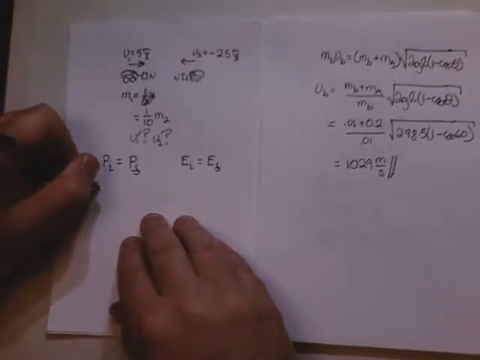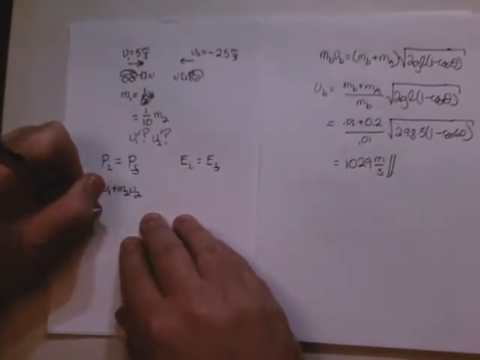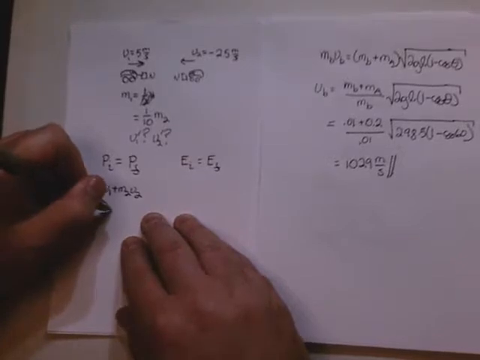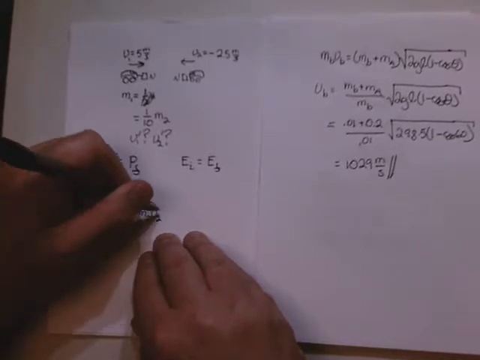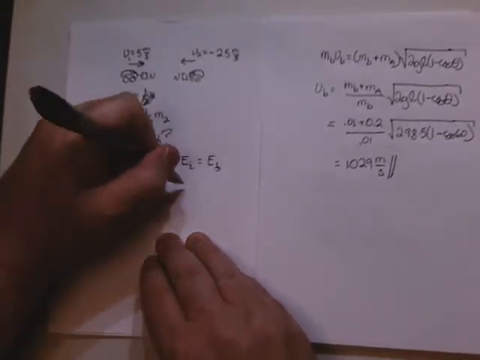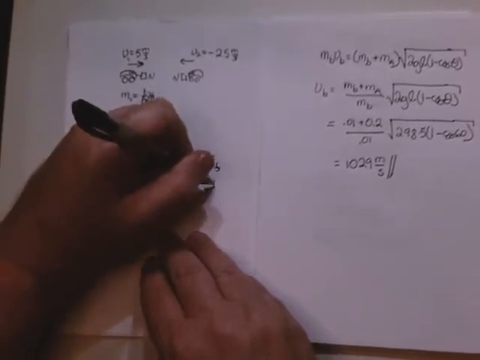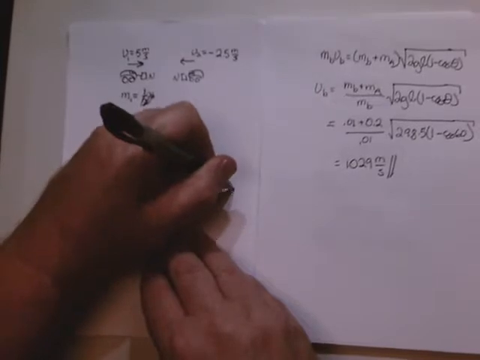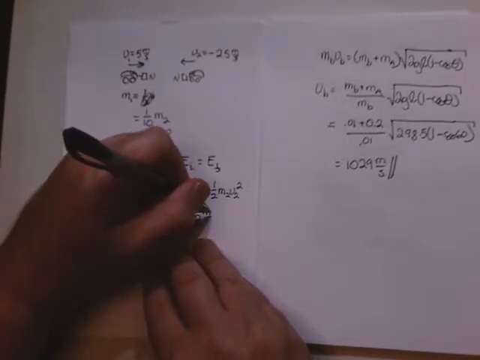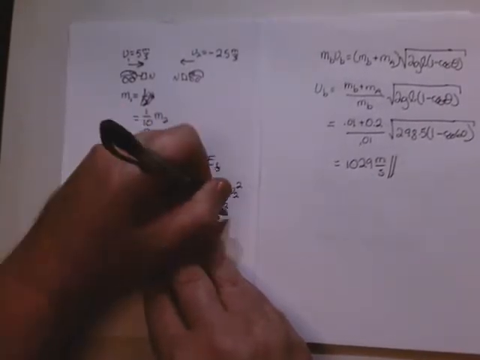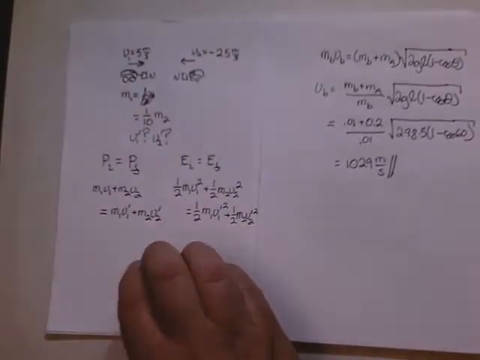The initial momentum is m1v1 plus m2v2 is equal to m1v1 prime plus m2v2 prime. And the energy is 1/2 m1v1 squared plus 1/2 m2v2 squared is equal to 1/2 m1v1 prime squared plus 1/2 m2v2 prime squared.